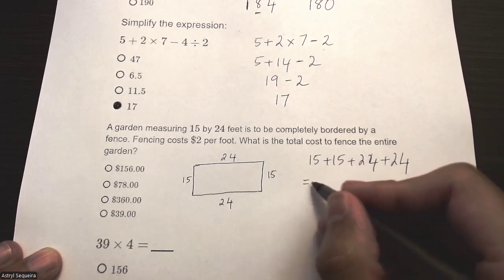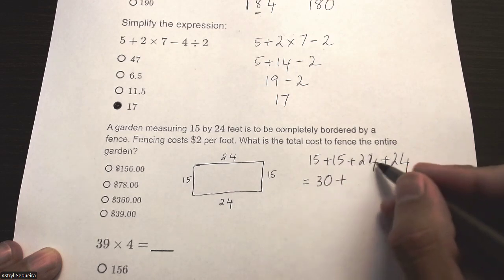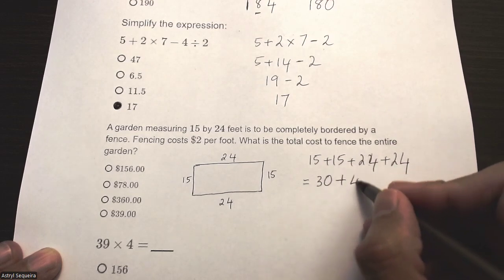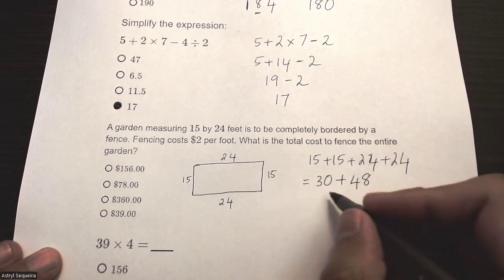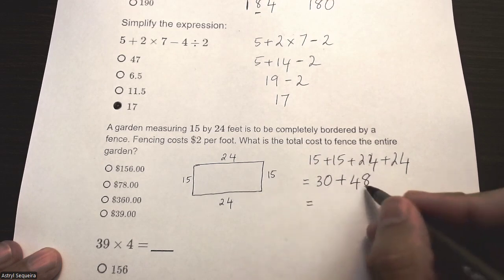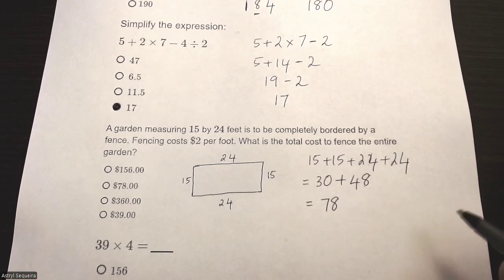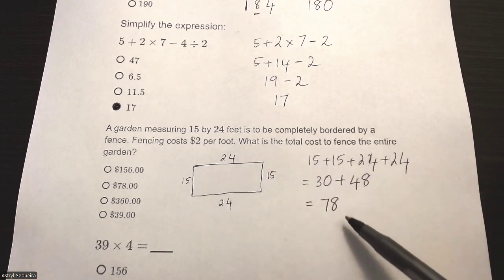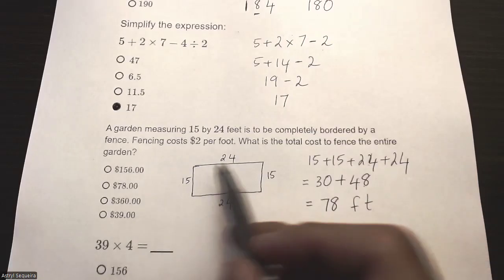Now I can do this math mentally. 15 plus 15 is 30 and 24 plus 24 is 48. But if you can't do that mentally, you got to use your addition. And then 30 plus 48 is just 78. Now, this is the amount of feet for the entire fence.